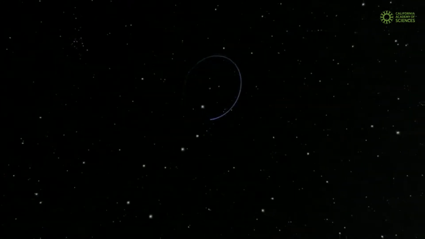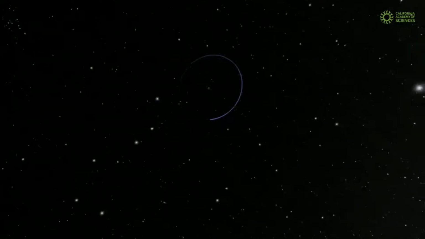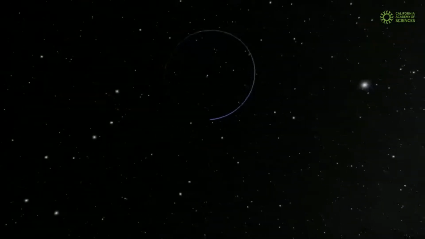But we can go ahead and look a little bit closer and see the path of the moon around our planet. And let's go ahead and zoom in on it just a little bit.